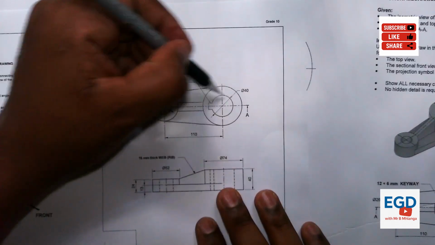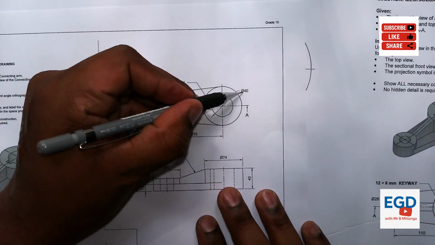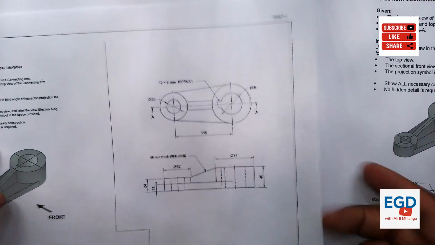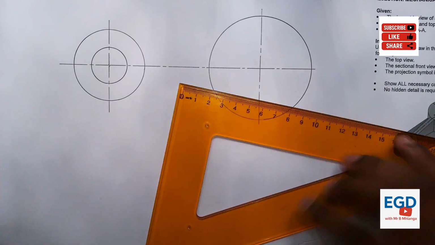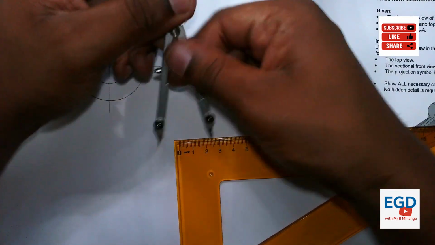Okay, and then I can just draw the circle like that. Okay, and then now I'll have to draw this inner circle. The diameter is 40, that means the radius is 20. I'll measure 20 on my compass there.